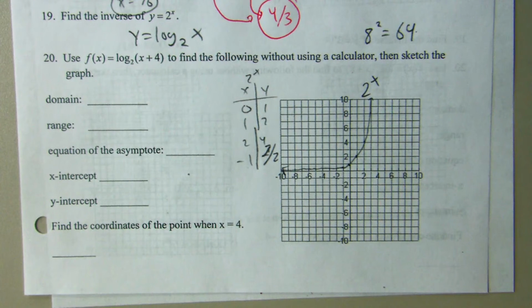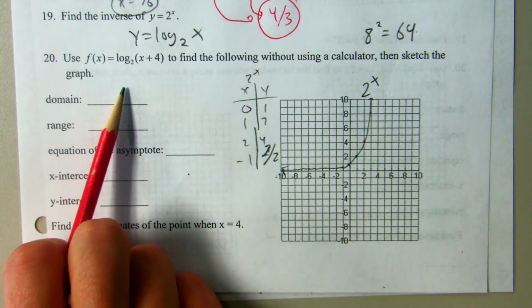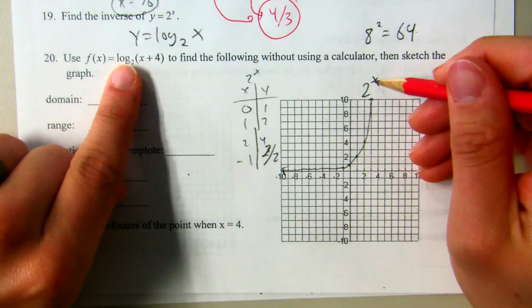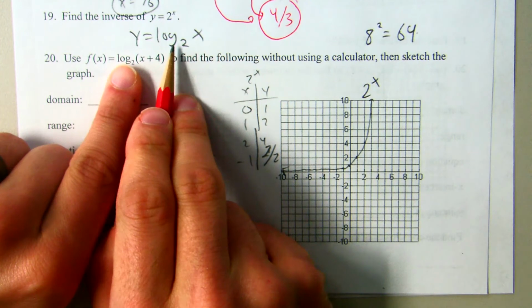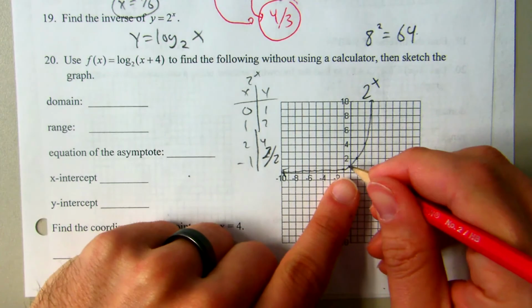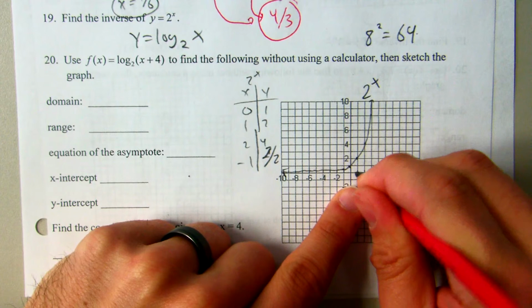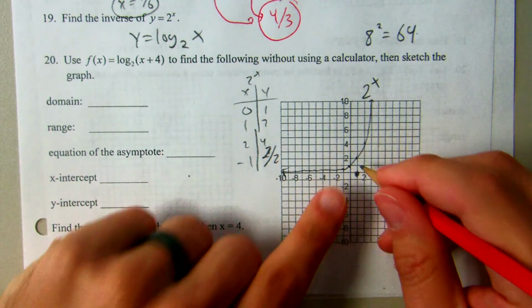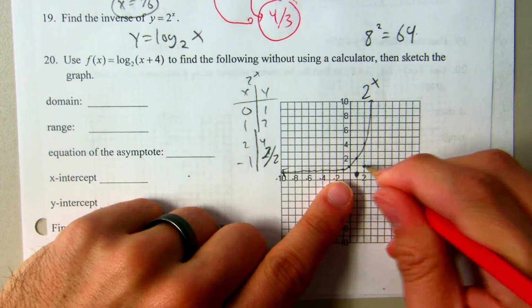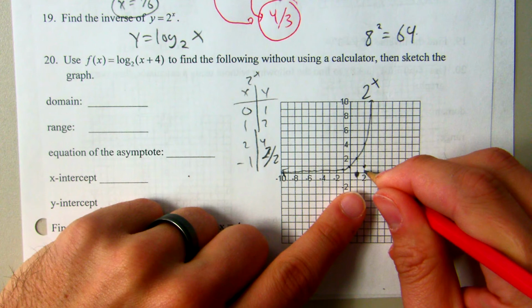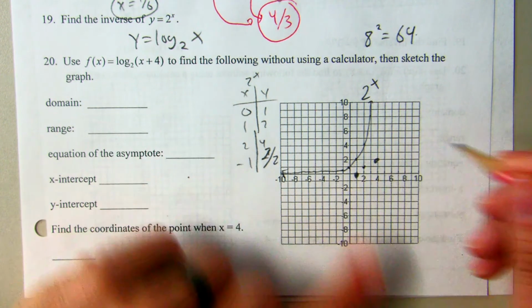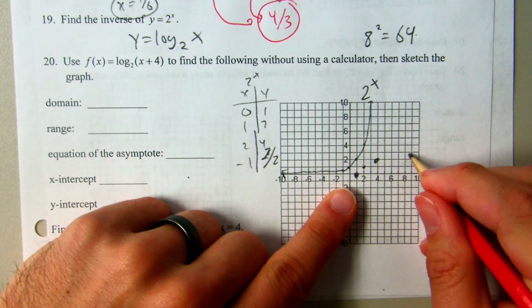That should assist you in figuring out what this graph looks like, because 2 to the x and log base 2 of x are inverses. So if 0, 1 is a point on 2 to the x, 1, 0 is a point on log base 2 of x. 1, 2 becomes 2, 1. 2, 4 becomes 4, 2. 3, 8 becomes 8, 3.